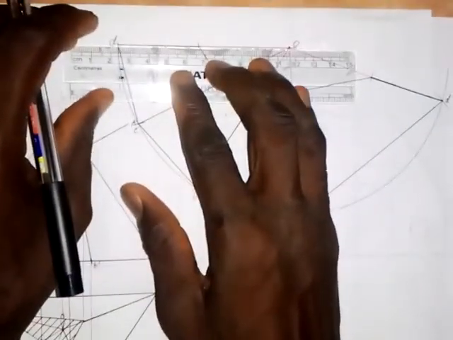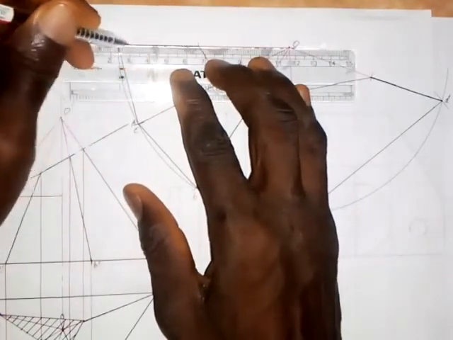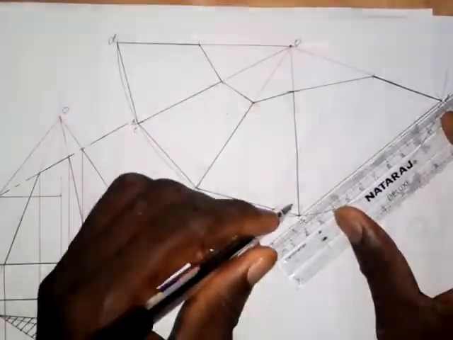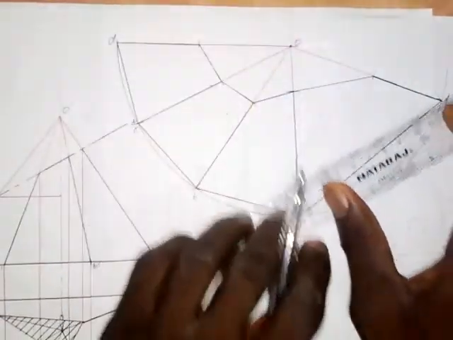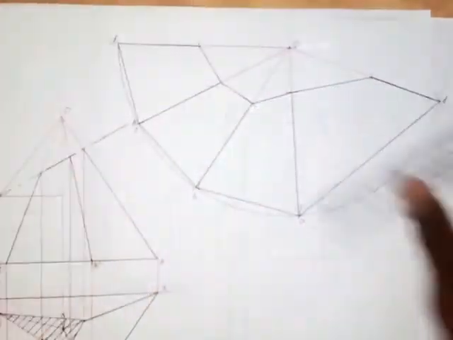So you can't master this subject without practicing it. Practice it, you master it, and be able to solve any question that comes your way. So it's very, very simple. It's as simple as I've explained it here. So all you need to do is to keep on practicing to become a master at this.